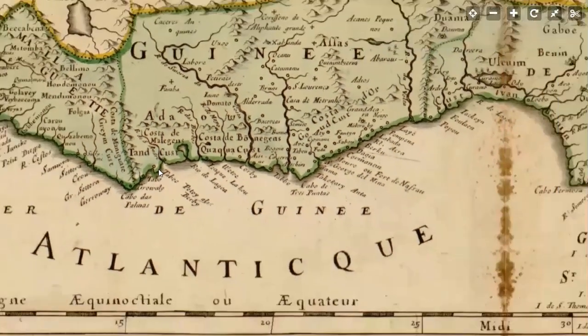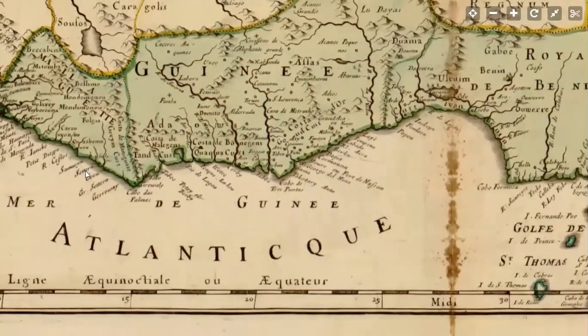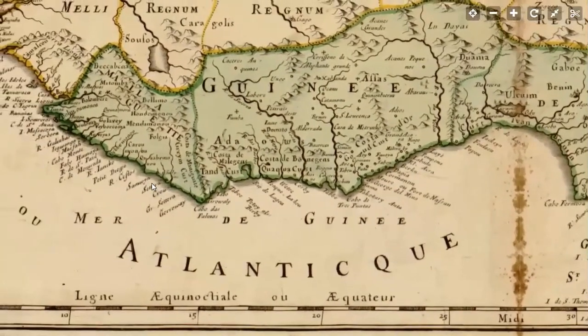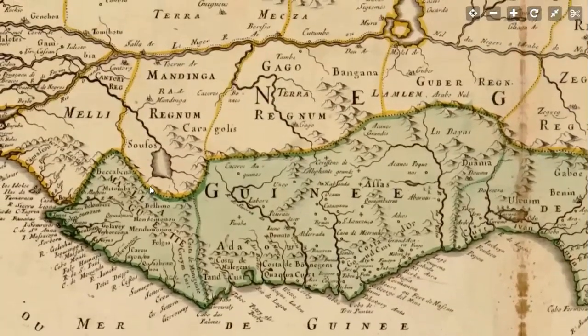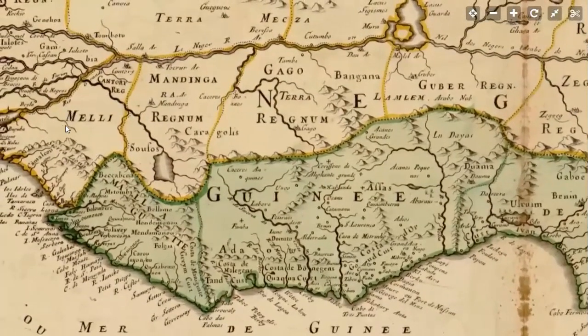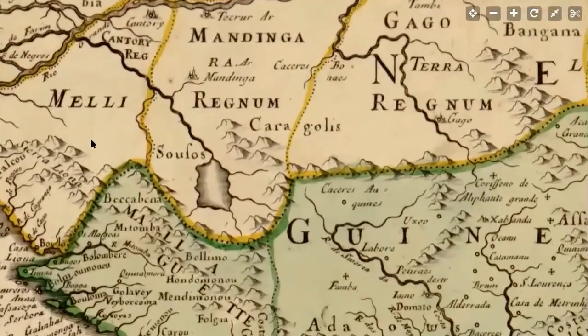Look at these things in detail, and you'll discover things that no one else has ever spent time to look at, including the indications to the interior of things like the Mele Regnum, which means Mali Kingdom.